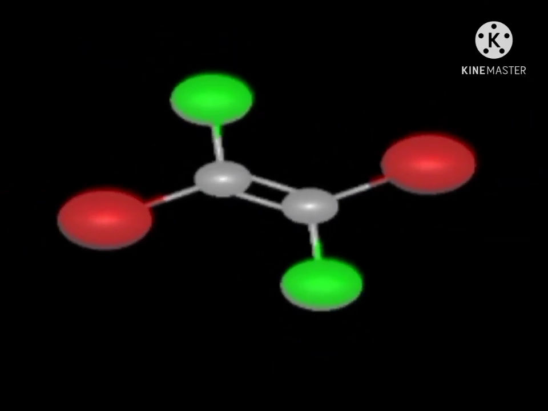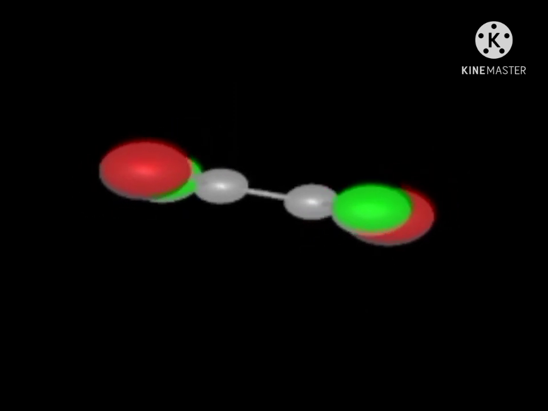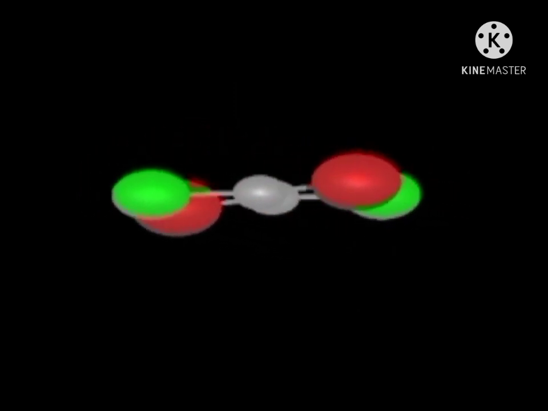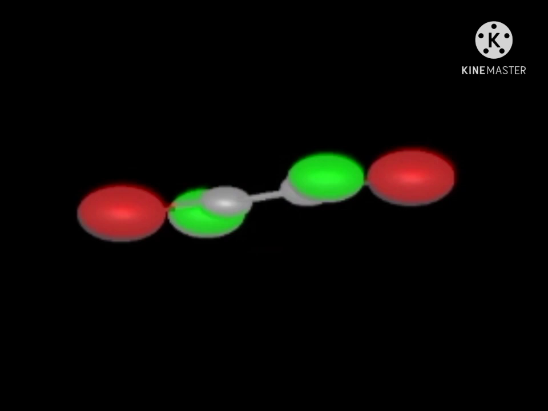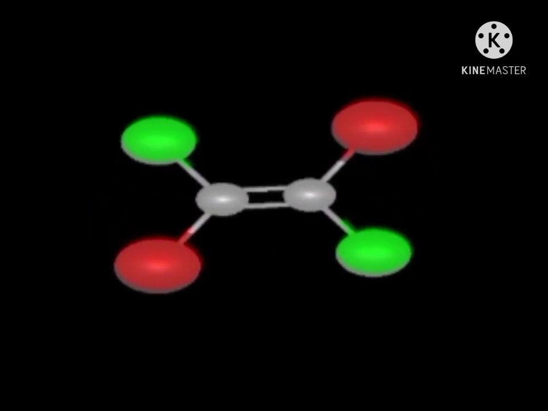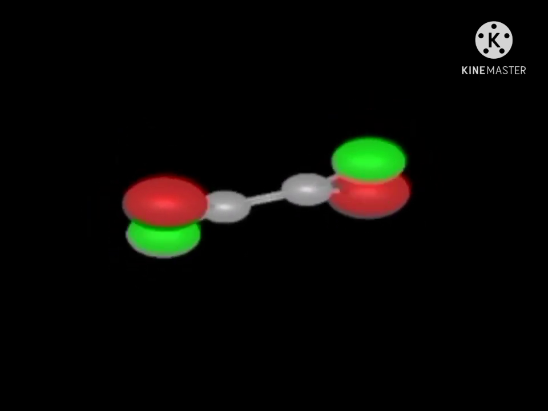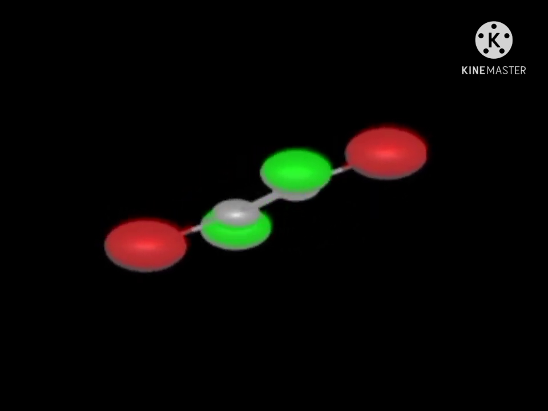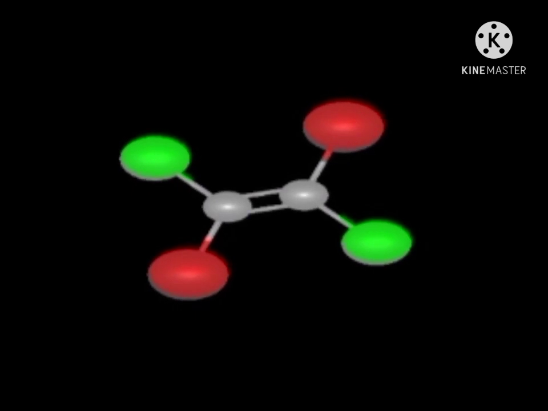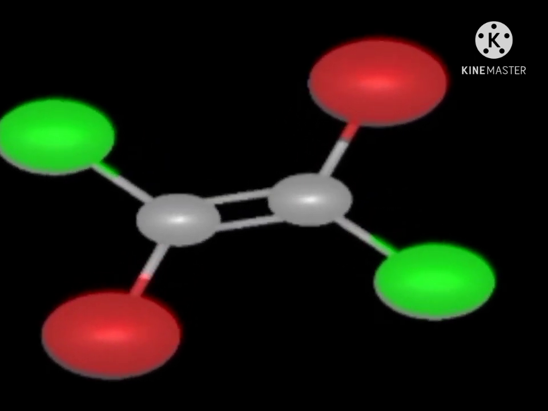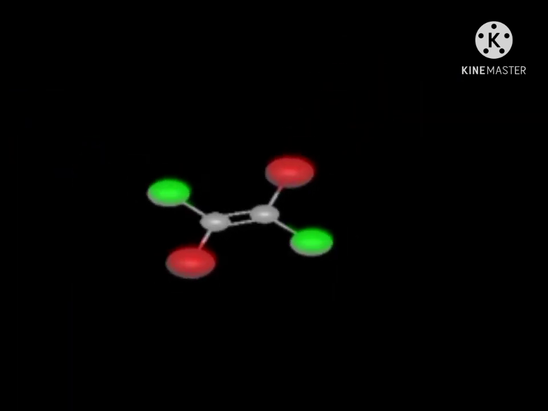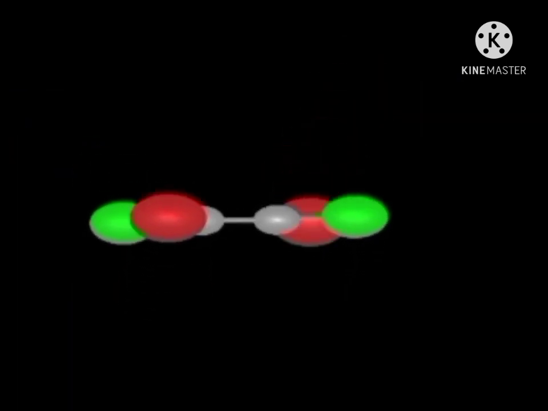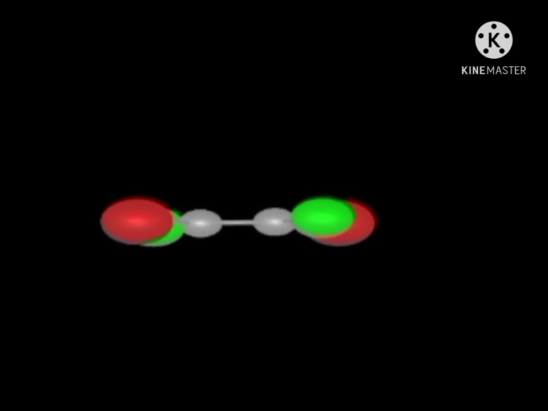Okay, look at this three-dimensional model. This is a planar molecule. So, imagine there is a point at the middle of the double bond, and if we travel equal distance from that point in opposite direction, we can meet the two red atoms. Same way, the two green atoms are at equal distance from that point. So this molecule contains a center of symmetry.